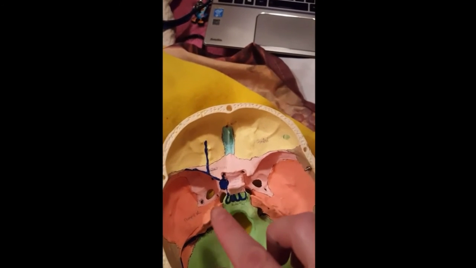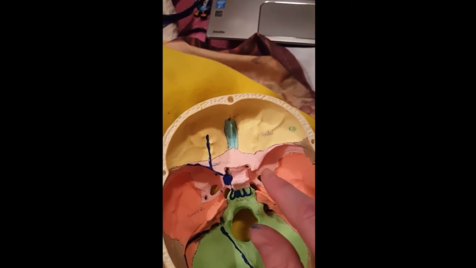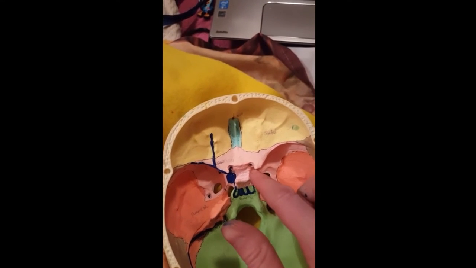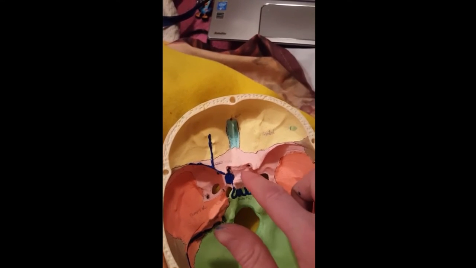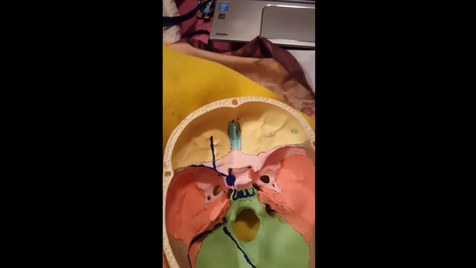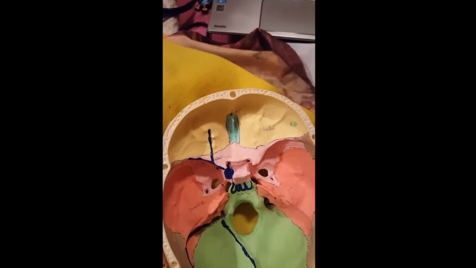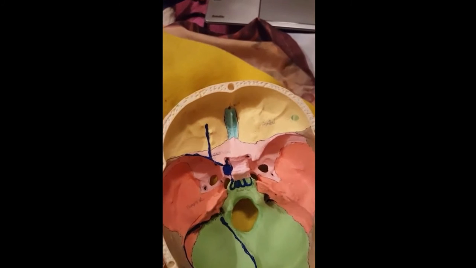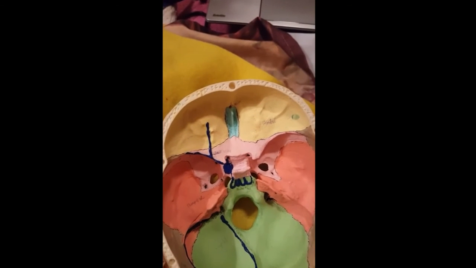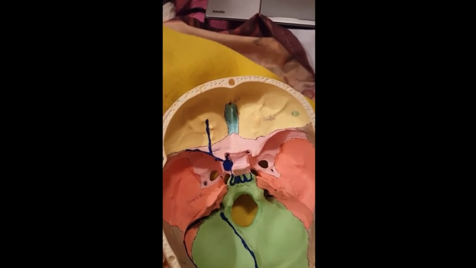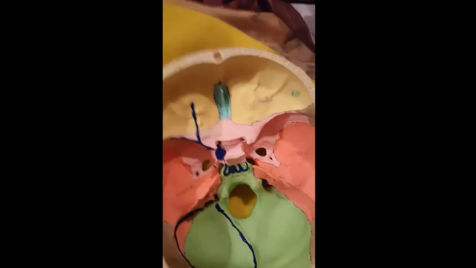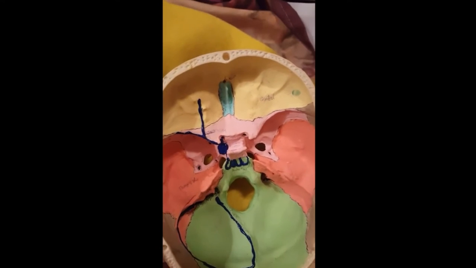So they are located on each side of the body of the sphenoid bone, so each side of that little saddle there. And they communicate with each other. They also communicate, of course, with the pterygoid plexus and the superior ophthalmic vein, which we can see here. And so the big thing is that it can be involved in the spread of infection from the teeth or the periodontium up into the brain, which can cause some serious problems.